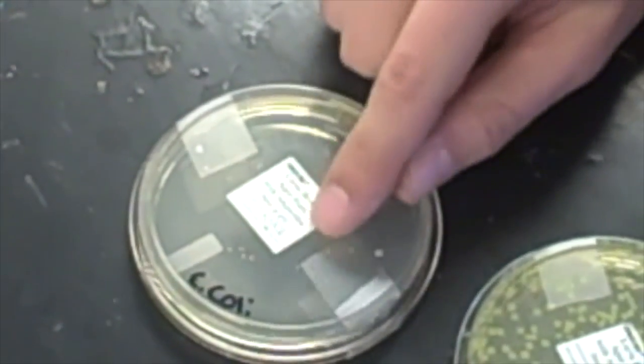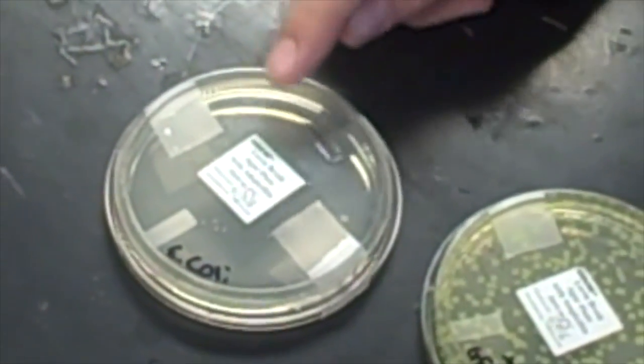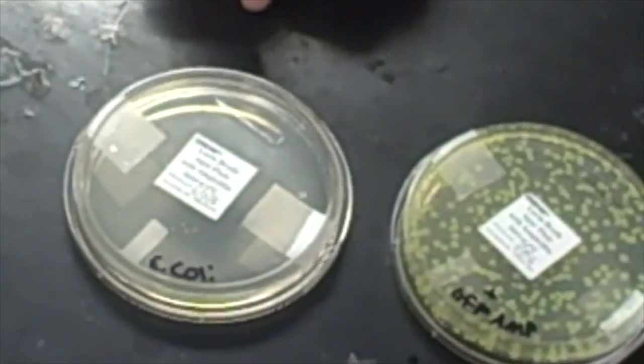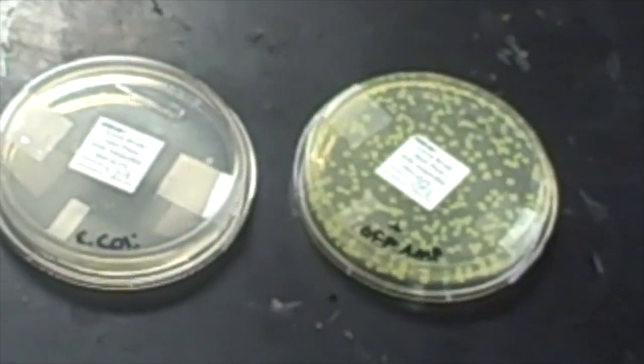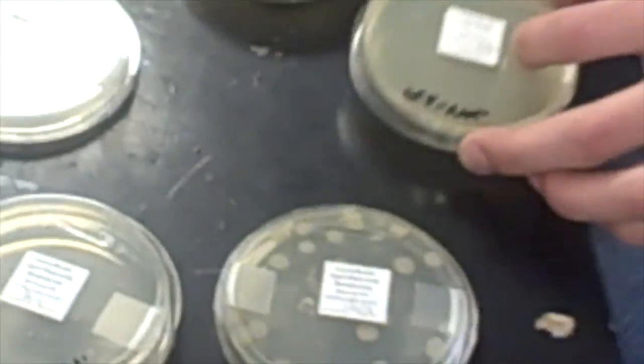You can see a few specks in there. That is not E. coli. Ampicillin breaks down after a while, so the foreign bacteria can grow on the agar. That's not E. coli.